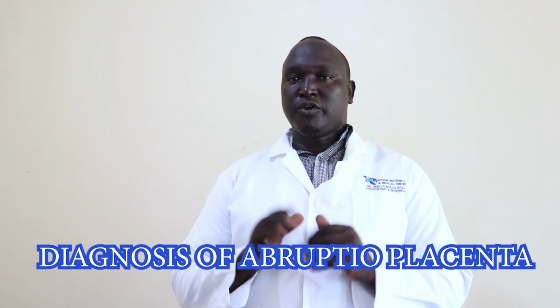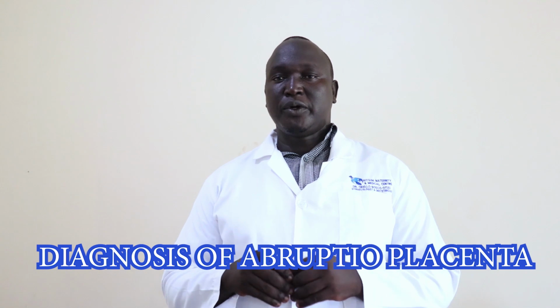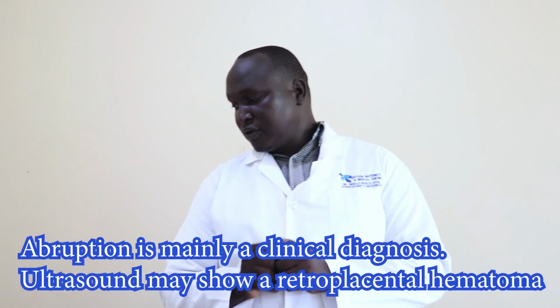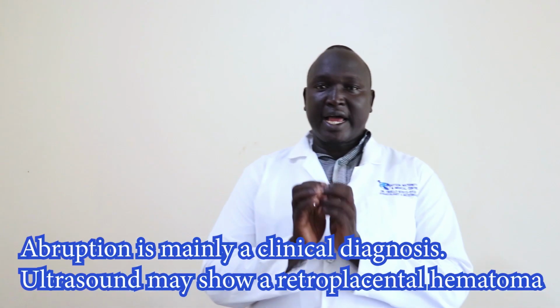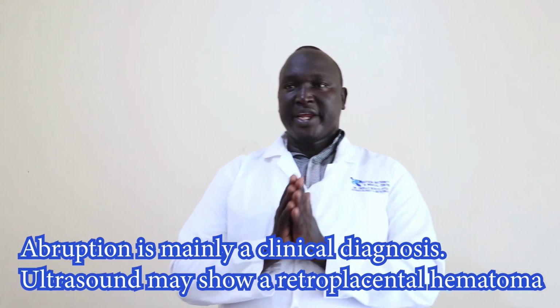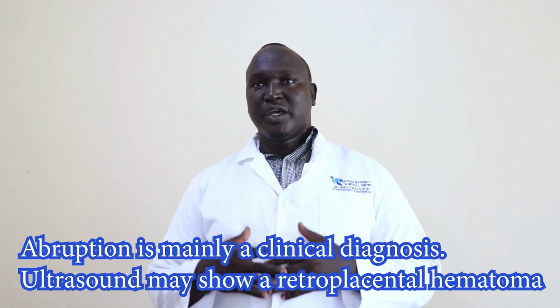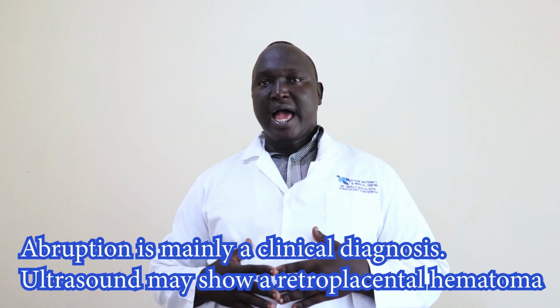Diagnosis of placenta abruptio: one is by clinical diagnosis, two is by ultrasound diagnosis. A pregnant woman, 28 weeks, with vaginal bleeding and severe abdominal pain, should always make you suspect abruptio placenta. When you go for ultrasound, the ultrasound will be able to demonstrate a retroplacental hematoma that confirms the diagnosis.